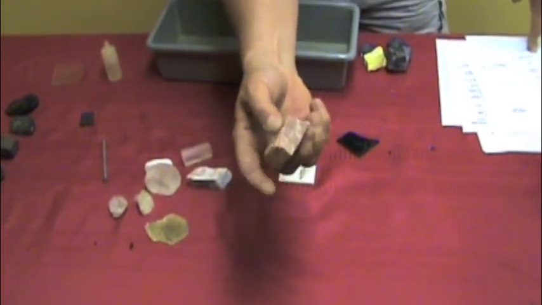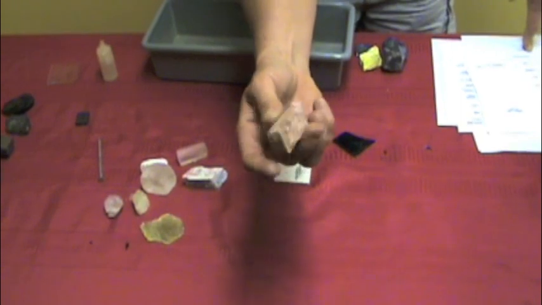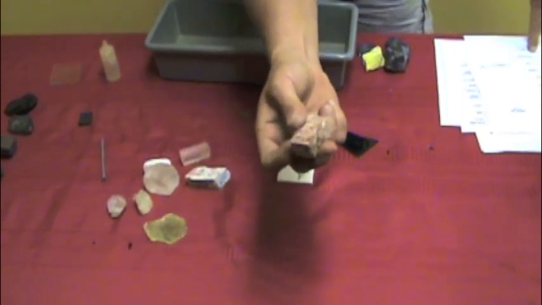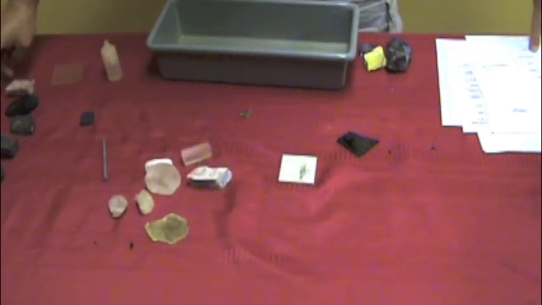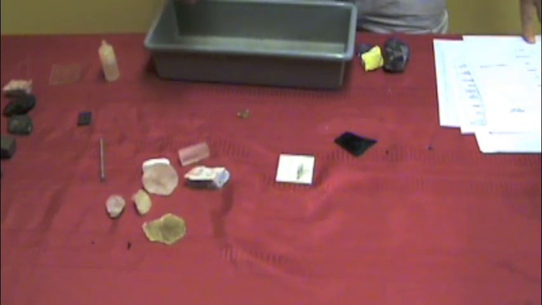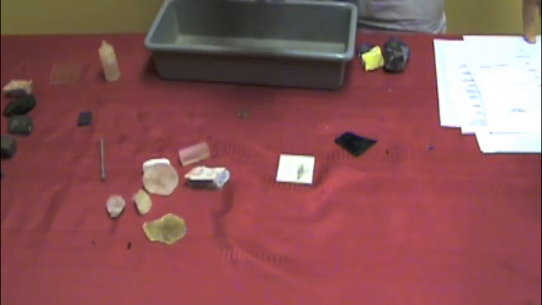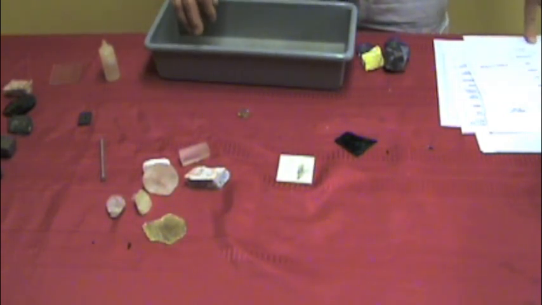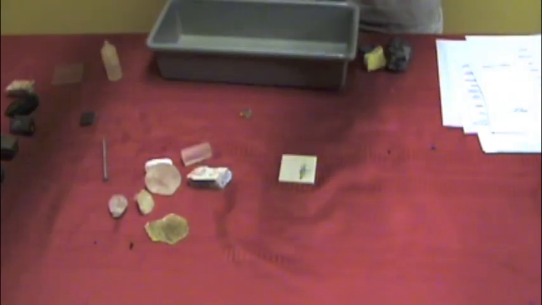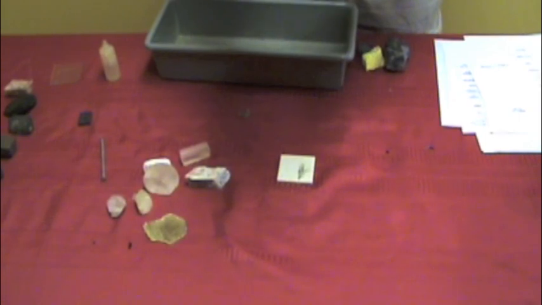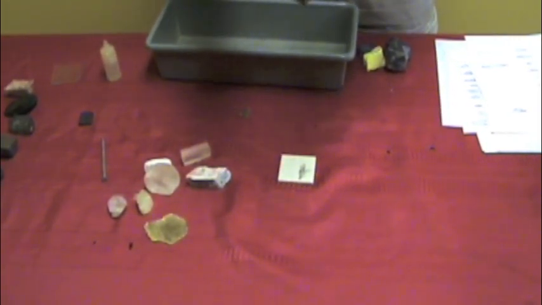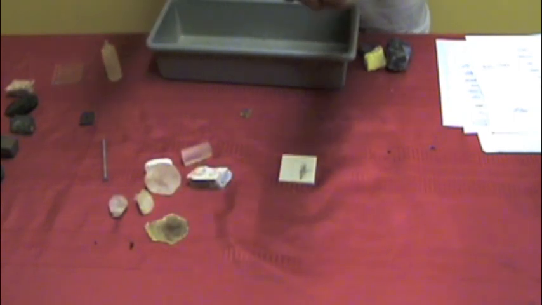So take a good look at it and find 2 other identifying characteristics that could help you with what this one is. Alright, and then we've got non-metallic, darker, one-directional cleavage. So, that means it's one direction, right? This actually flakes off in thin sheets.